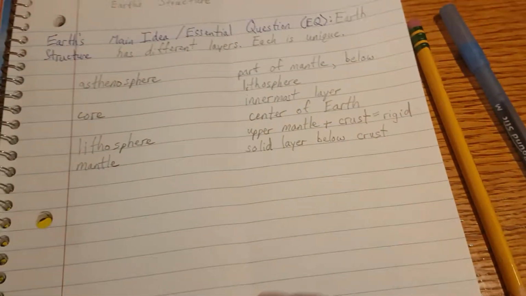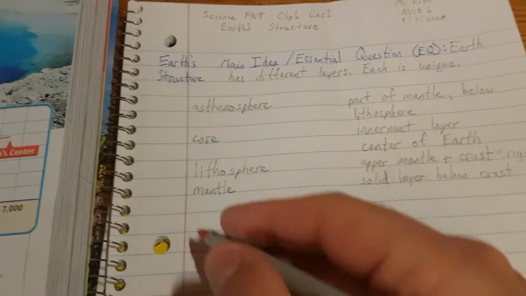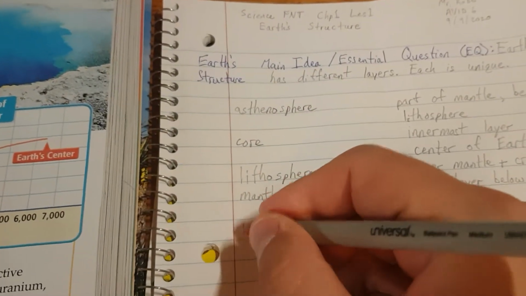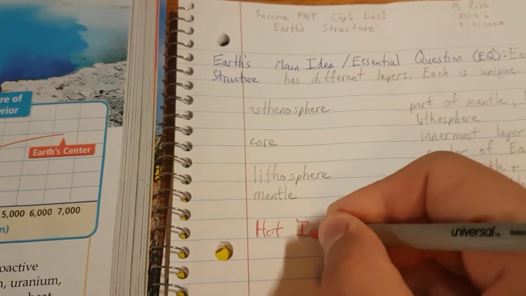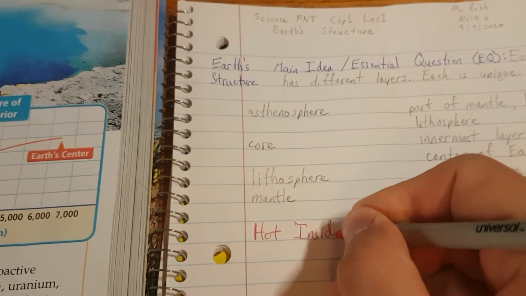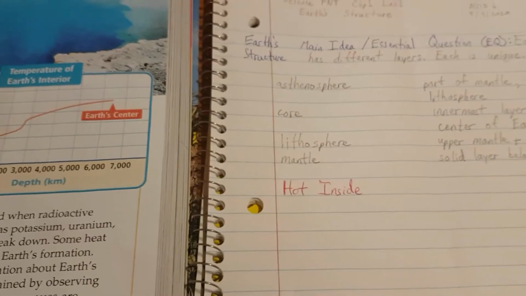All right. Go ahead and get your red pen, and we're going to write this title, Hot Inside. So let's come over here. Let's skip a line just for some visual space. Capital H, hot inside, capital INSIDE. Okay, switch back to my pencil.